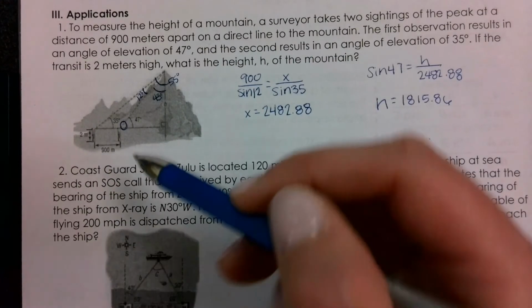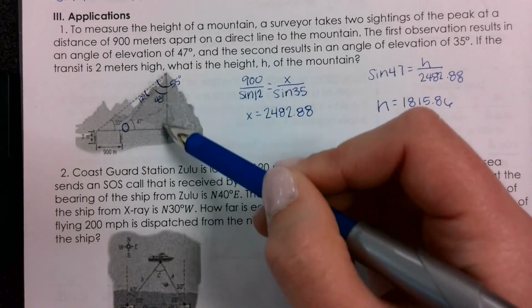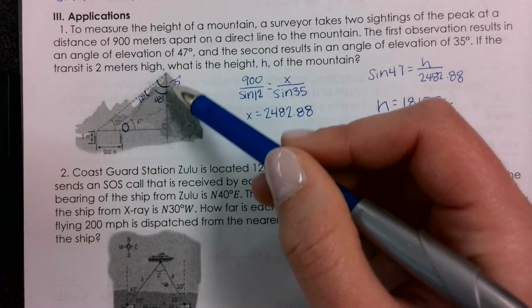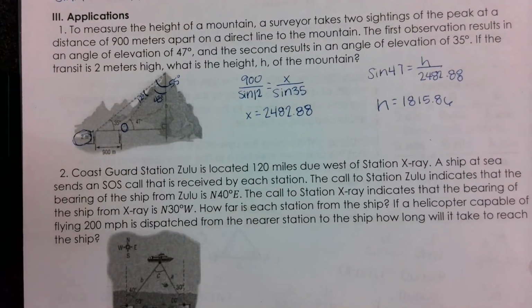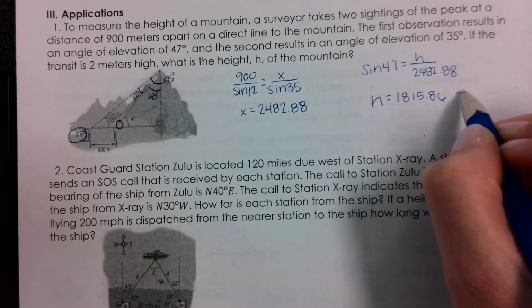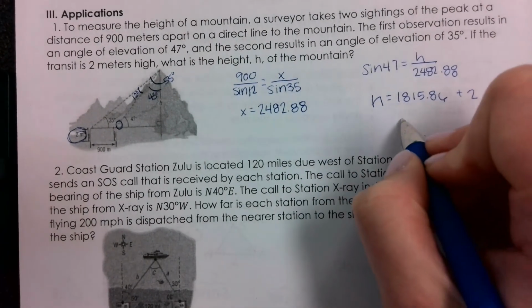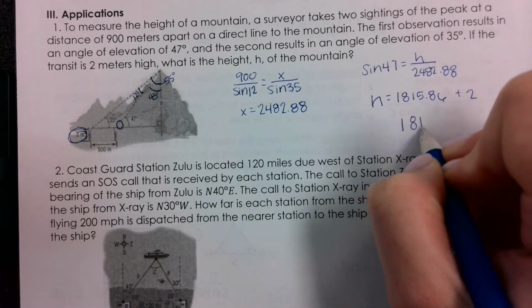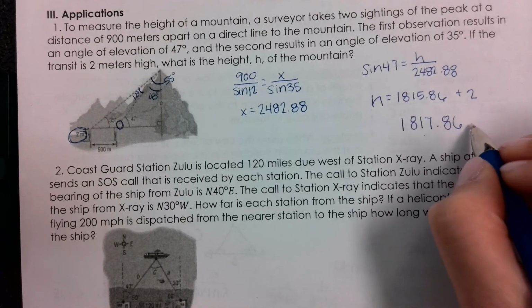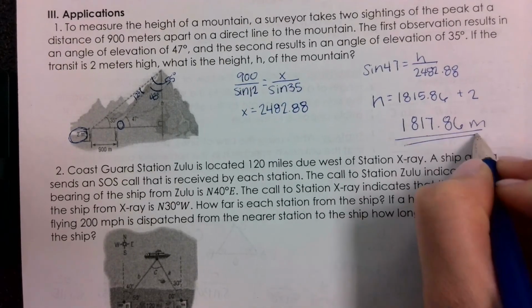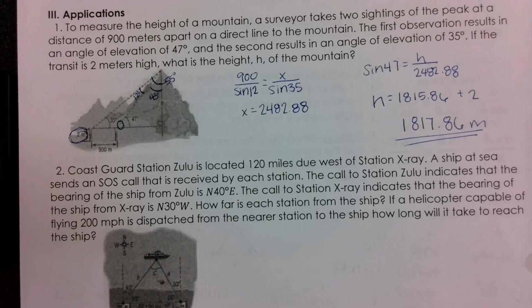So that's the height of this triangle. Is there anything else we're missing? That +2 from the height of your little transit thing, whatever that is. So you're going to take your answer there, add 2, and that would be our final answer. So 118.86 meters is our final height. Questions on that?